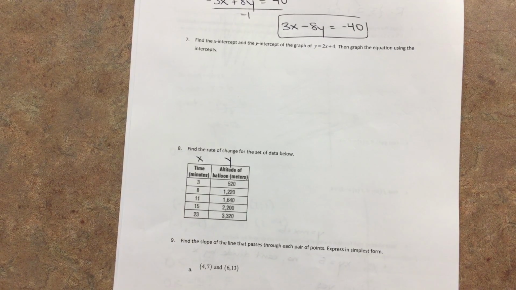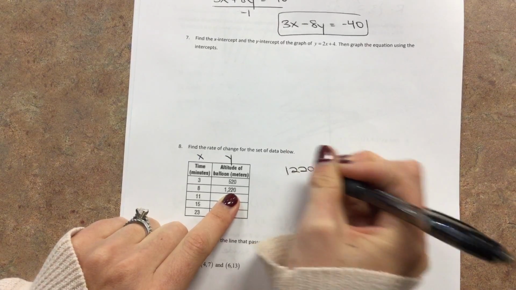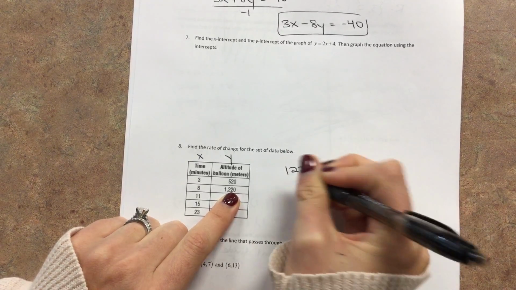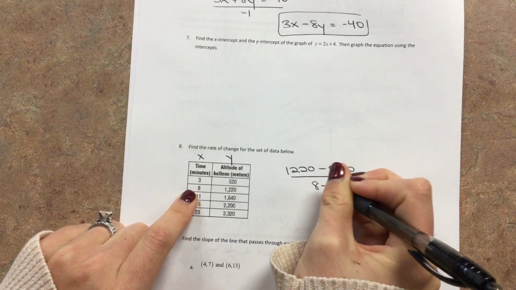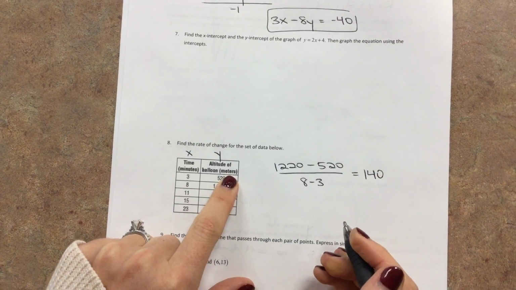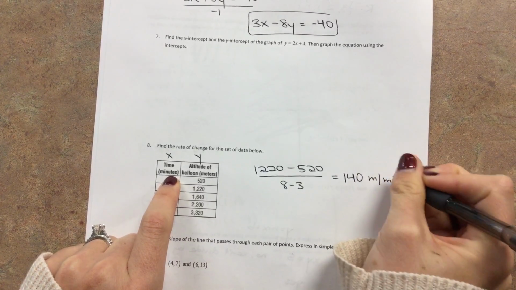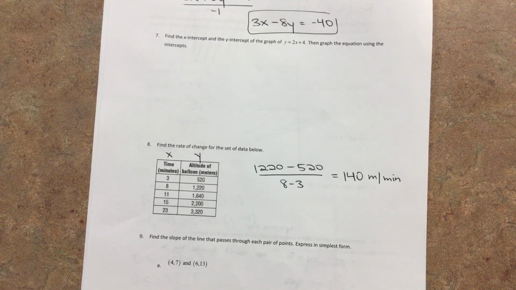So if you do just the first two, change in y is 1220 minus 520 over 8 minus 3, and ends up reducing down to 140. And the numerator would be in meters, and the denominator would be in minutes, so it would be in meters per minute. All right.